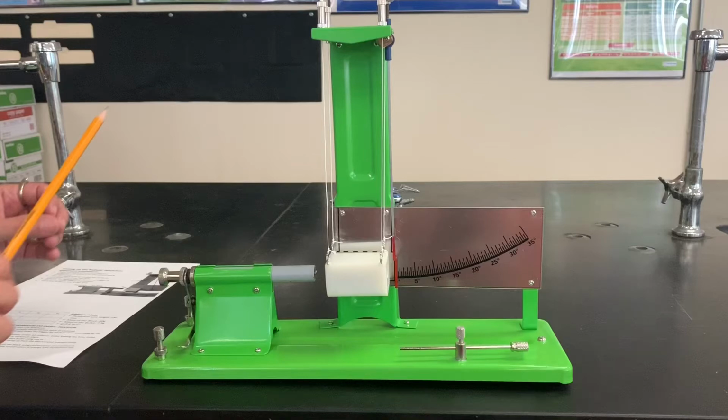The objective of this lab demonstration is to use the ballistic pendulum apparatus to determine the velocity of the bullet. In this video, I will show the main parts and operation of the ballistic pendulum.